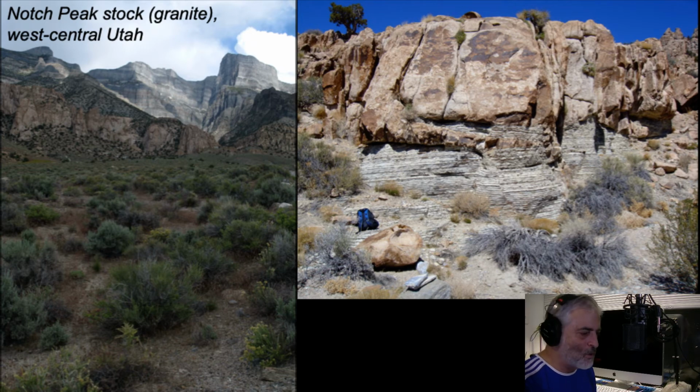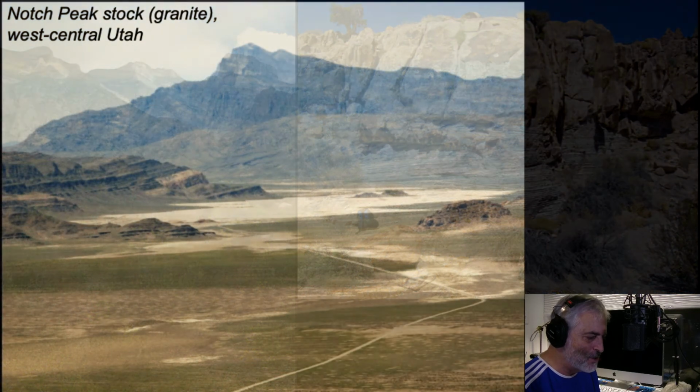It's a much smaller feature, and so in fact, Notch Peak, that feature that's in the back there, is not made out of igneous rock. That's actually made out of sedimentary rock that has been intruded around it. So the actual Notch Peak stock itself is off to the left-hand side here. It forms the mountain that's far in the distance there, but it's not the high mountain that you see on the right-hand side of that image.